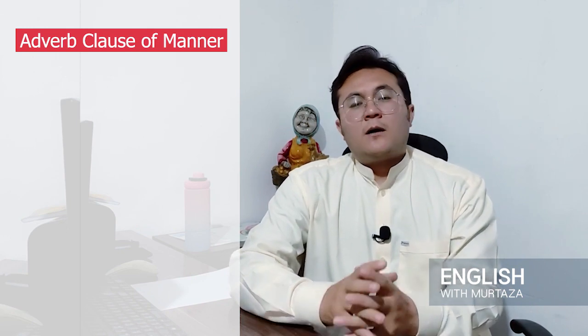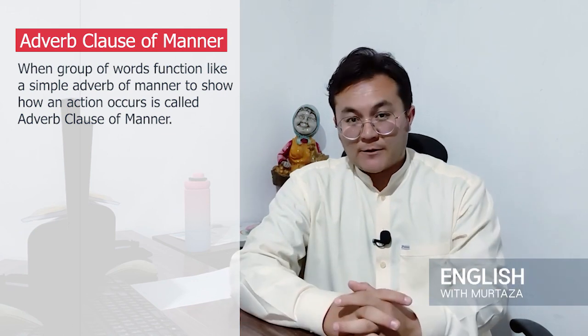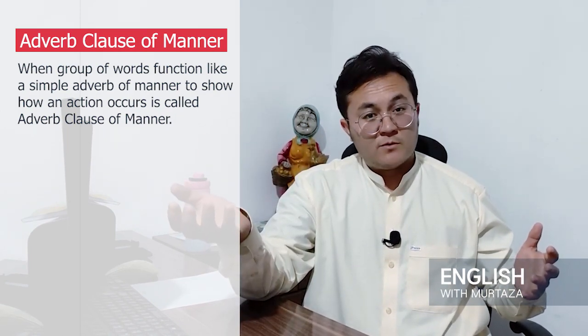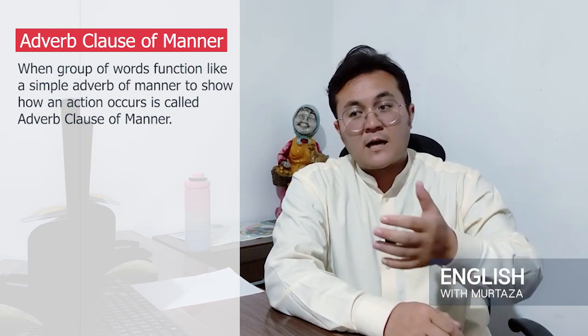Adverb clause of manner could be a group of words functioning like an adverb of manner. Simply, the difference is this. Adverb clause of manner could be a group of words containing a subject and verb, which is used to modify how the verb happens, while adverb of manner was only one word that is used to modify how the verb is completed, how the verb occurs, and how a verb will happen. That is going to be the difference.